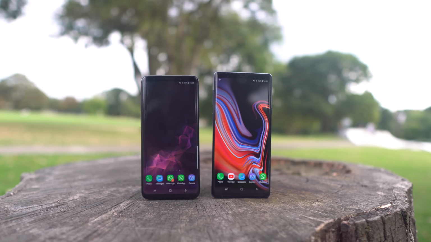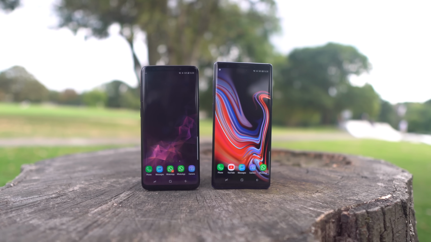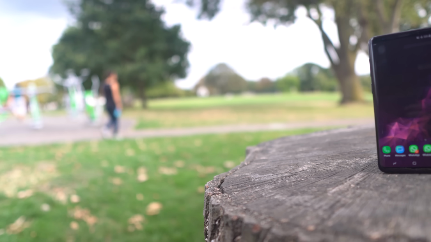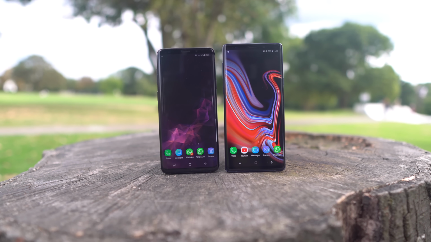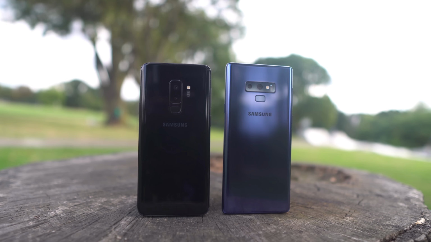Welcome back to another camera comparison, and this time it's an in-house battle between the Galaxy Note 9 versus the S9 Plus. We're going to be testing out the video shooting capabilities of both these smartphones, and I'm going to run you through the main camera specifications, which are very similar in terms of hardware.